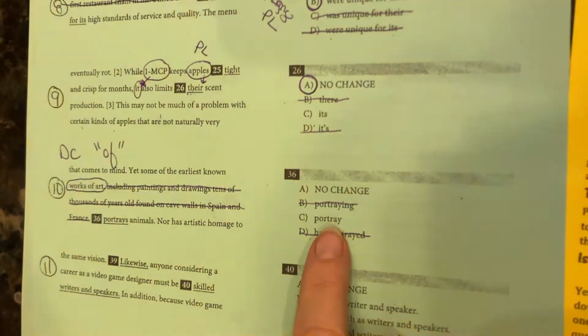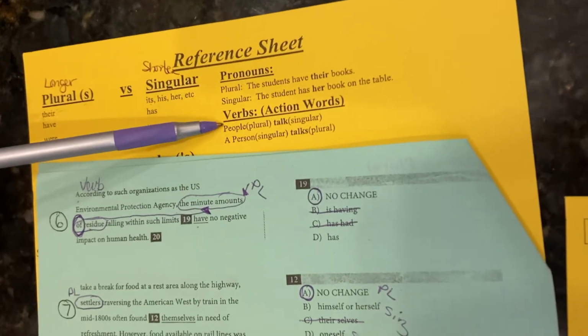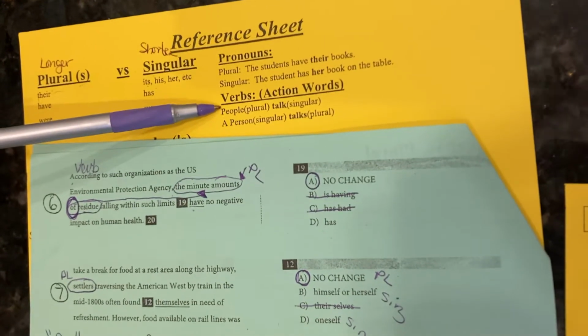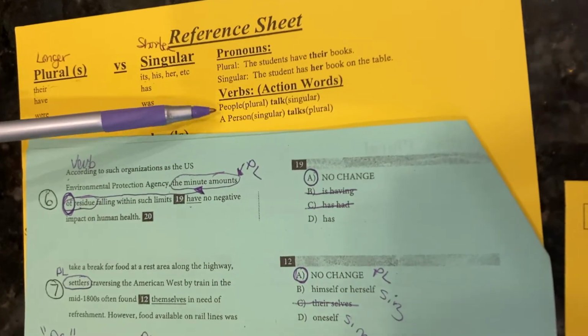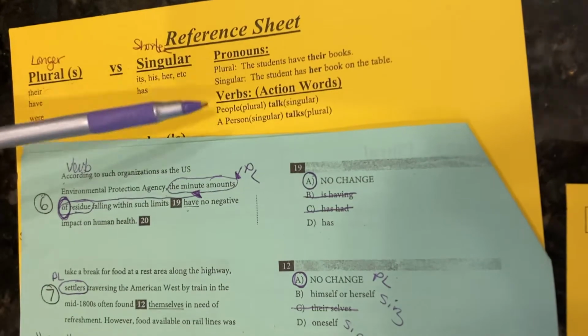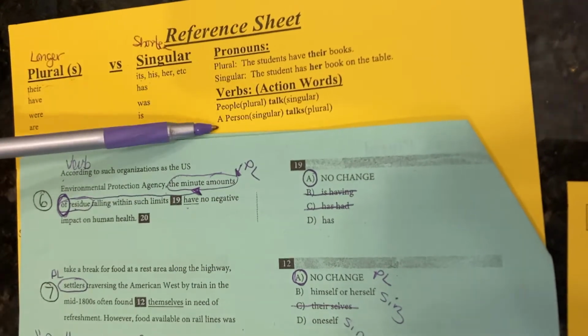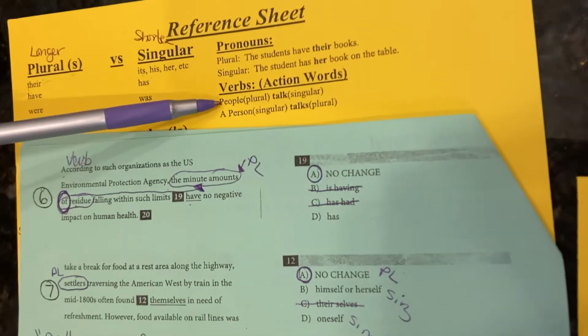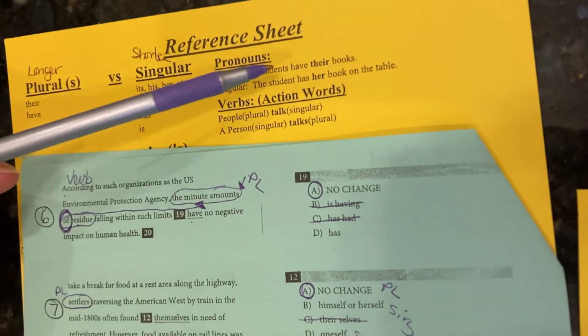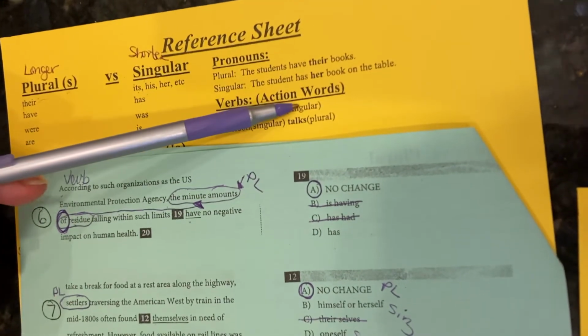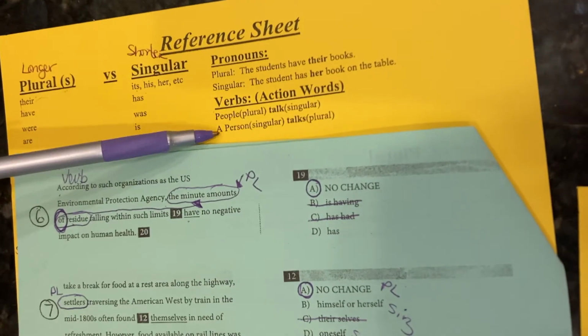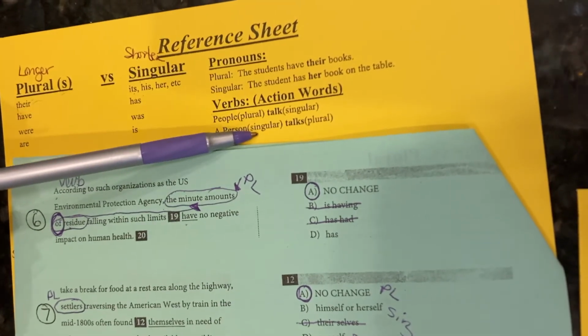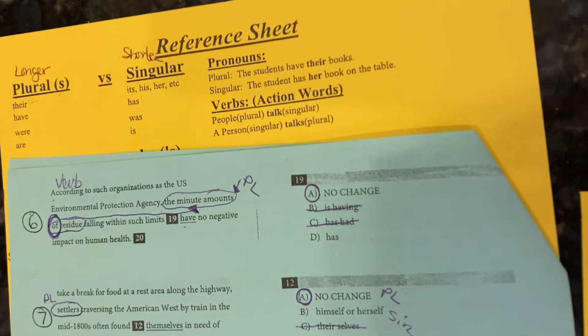Now, this is a little tricky. We're going to have to go back up to a reference sheet. When you're talking verbs or action words, you've got to say people, which is the subject, talk. People talk, or a person talks. So if the subject is plural, the verb has to be the opposite, and if the subject is singular, then the verb has to be plural.